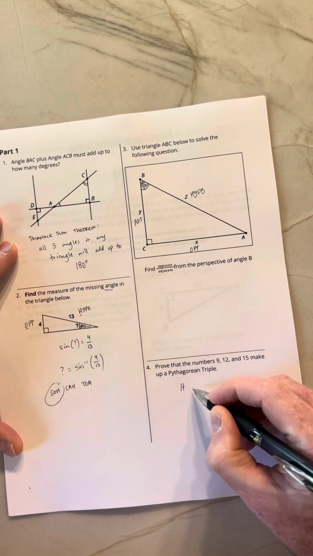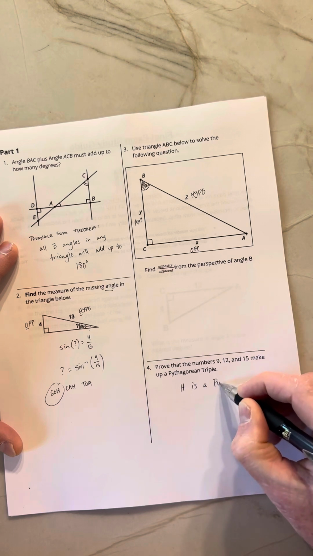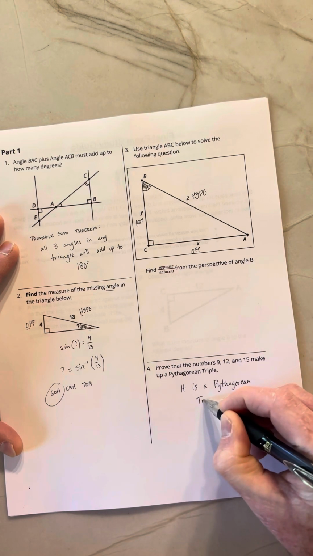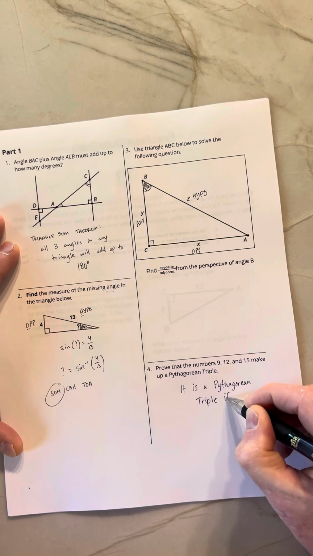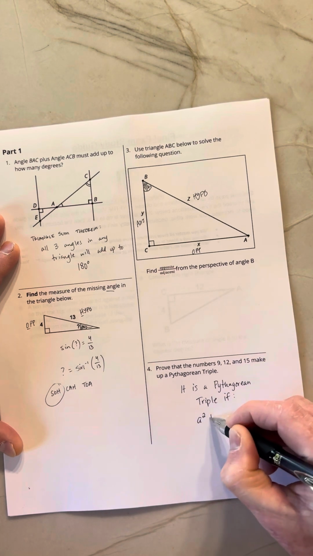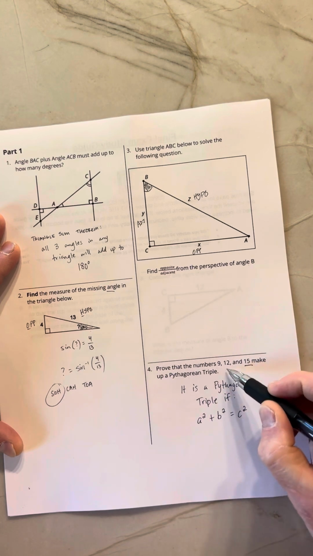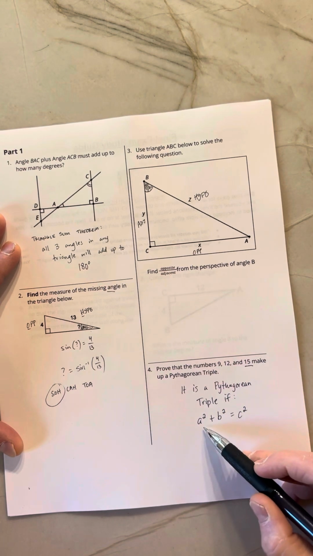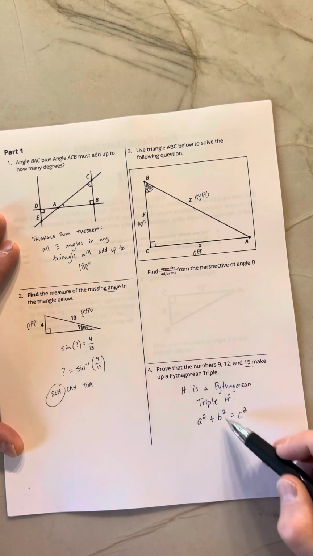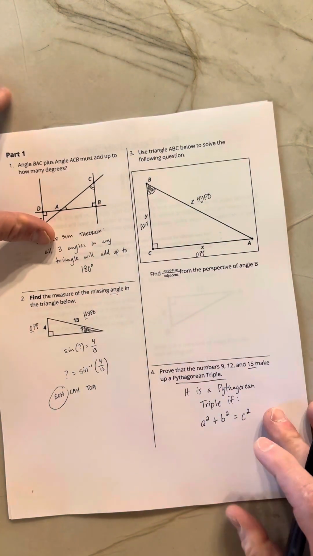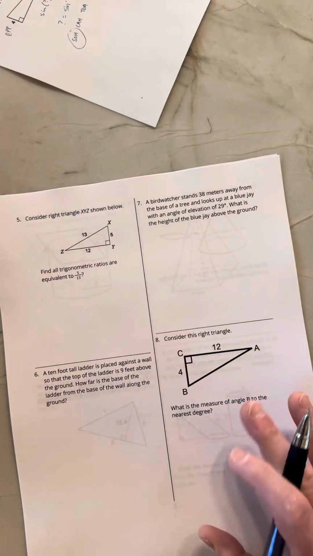So it is a Pythagorean triple if a squared plus b squared equals c squared. This is going to be c, this will be a and b, so you just have to run it. Does 9 squared plus 12 squared equal 15 squared? If it does, then it's a Pythagorean triple. I'm intentionally not giving you the answers, by the way.